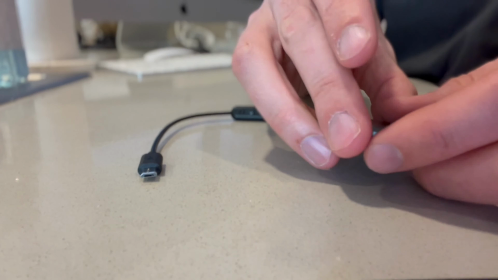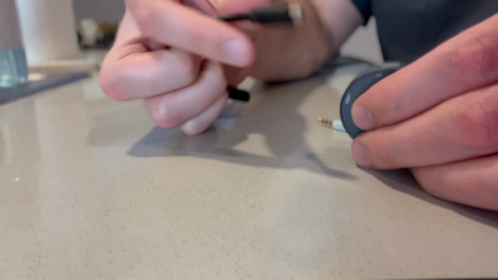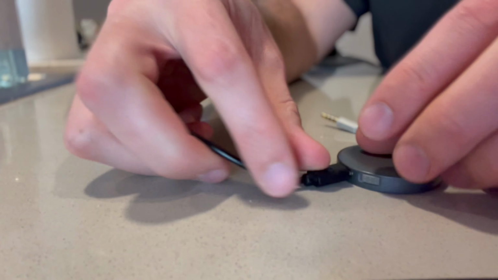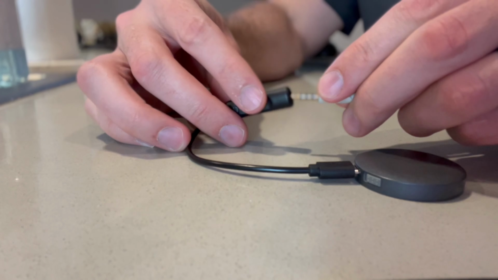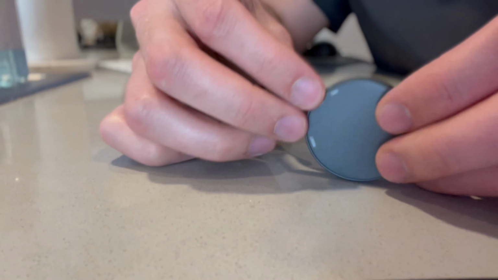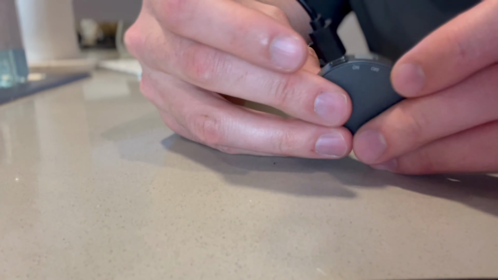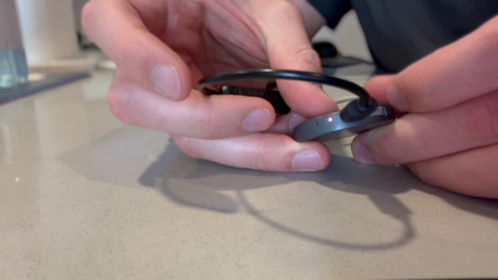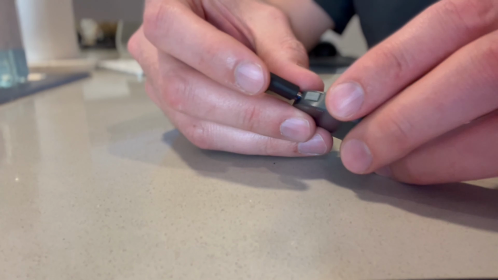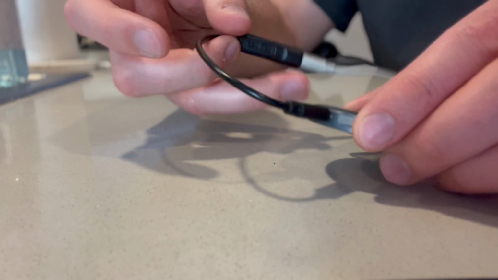Insert the earbuds into the included micro USB to 3.5mm audio jack adapter and insert the micro USB end into the KT1000 recorder. Turn the power switch to the on position. The blue light will flash continuously to indicate that it is in playback mode. Listen, your recordings will begin playing automatically.